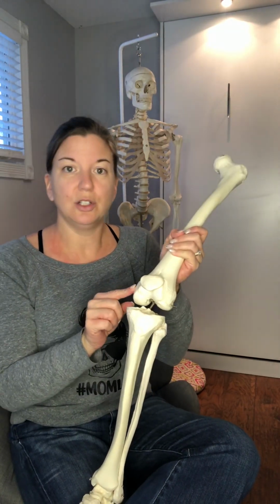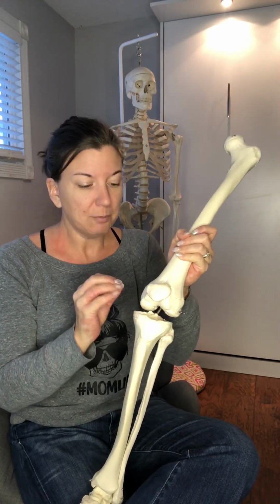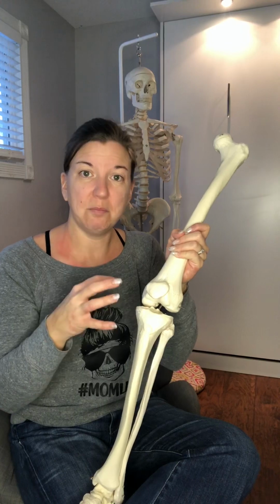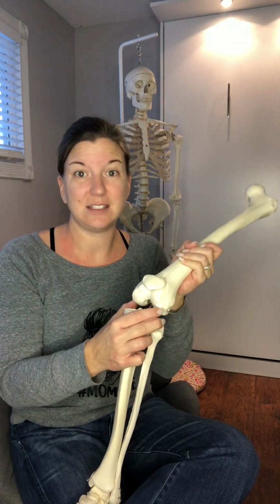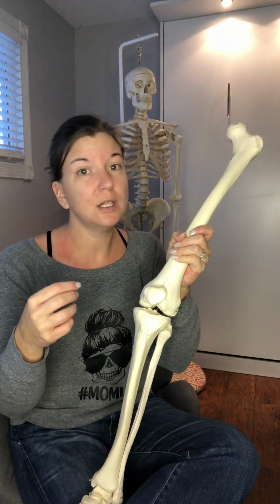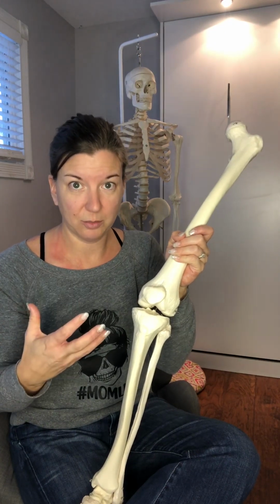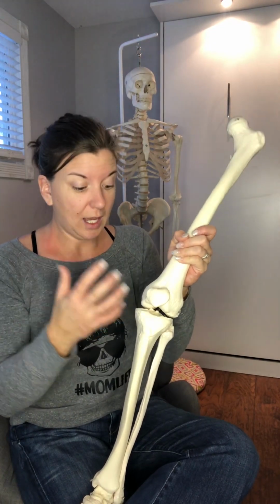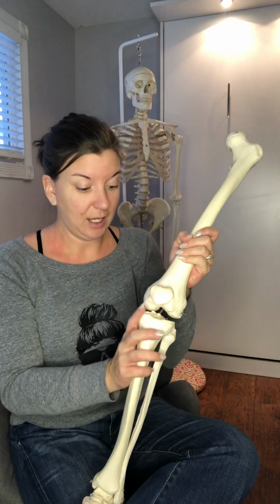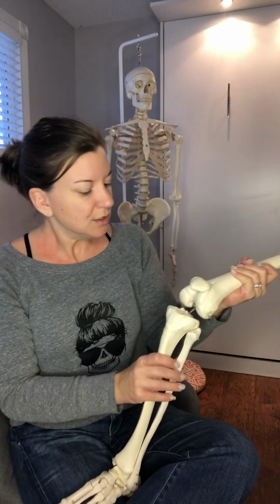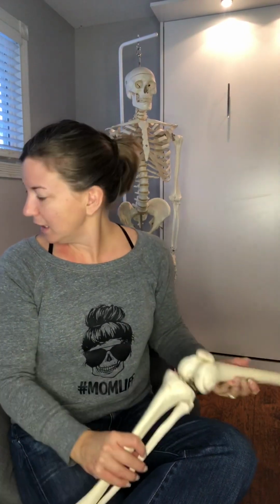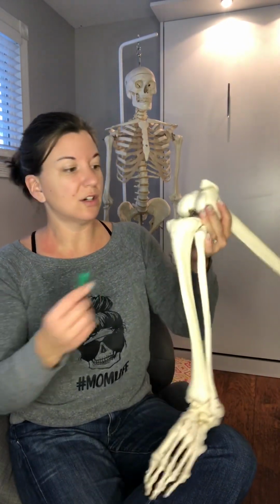Now, if we just look at this specimen, you can see that it's just bone, okay? But if we have only bone on bone, then the amount of friction that is there is extensive, okay? So the body's really brilliant and has thought up all of these solutions to that problem, okay? To allow for mobility and fluid motion, okay? So what the body has done is it has given us something that's called articular cartilage.